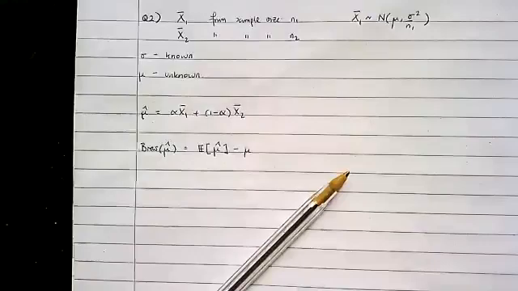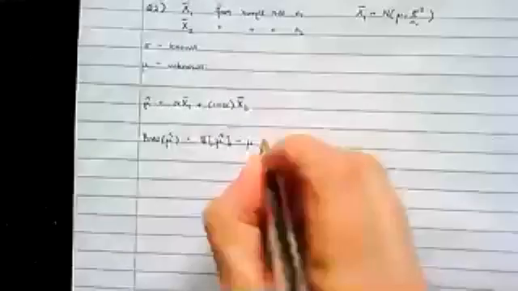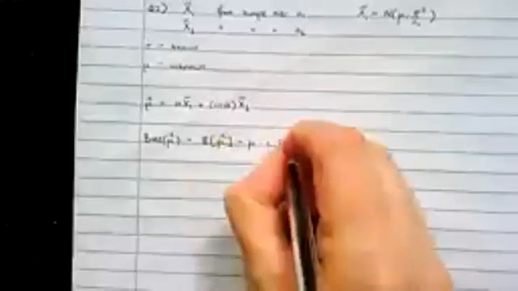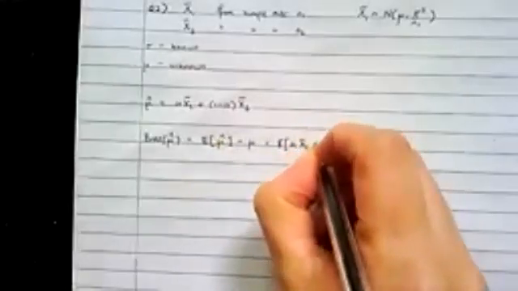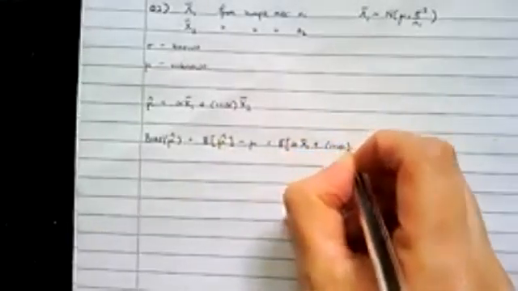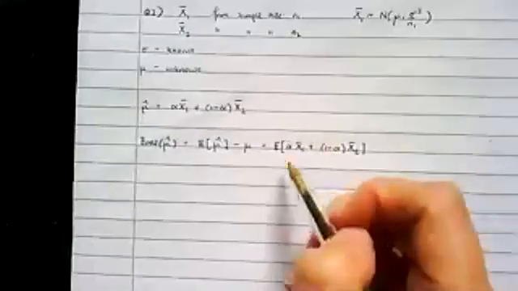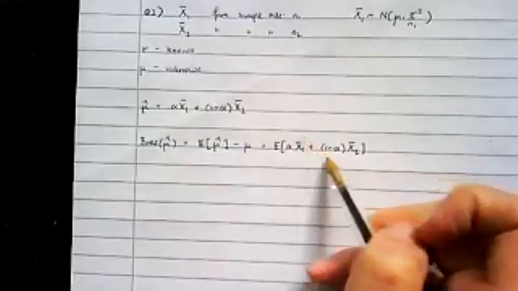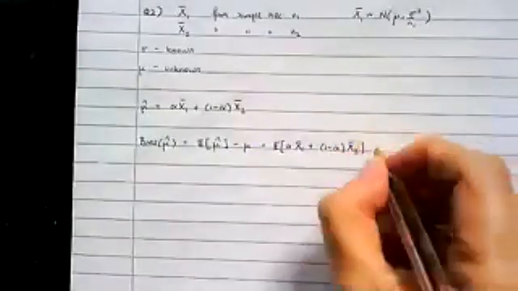Okay, so let's just crack on. If I insert the definition of what mu hat is, I'm going to have the expectation of alpha x bar 1 plus 1 minus alpha x bar 2. Now I can use linearity of expectations. It's an expectation plus an expectation, and I can also take the constants out as well.